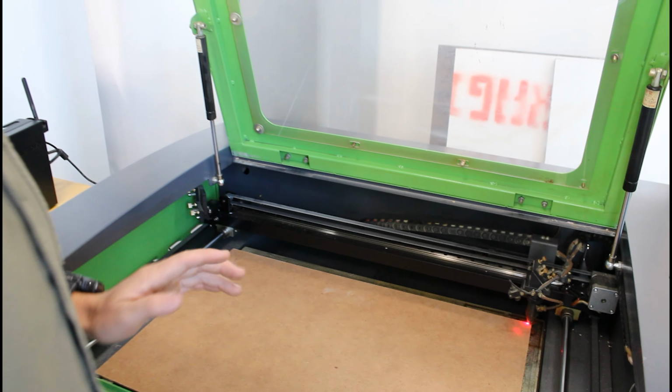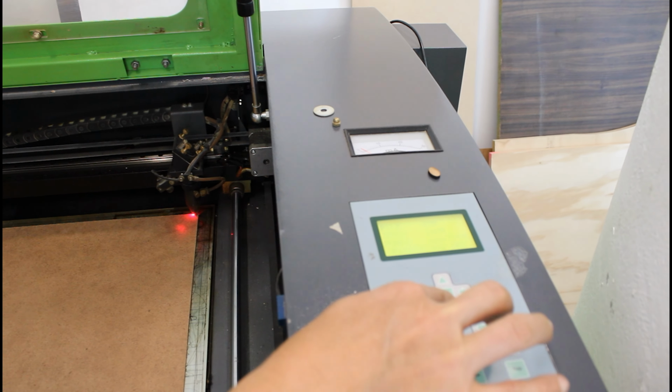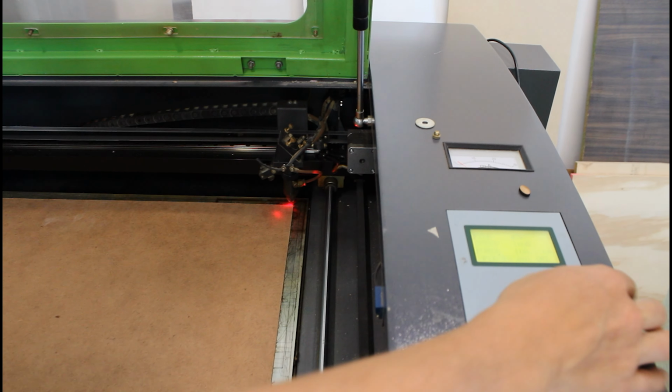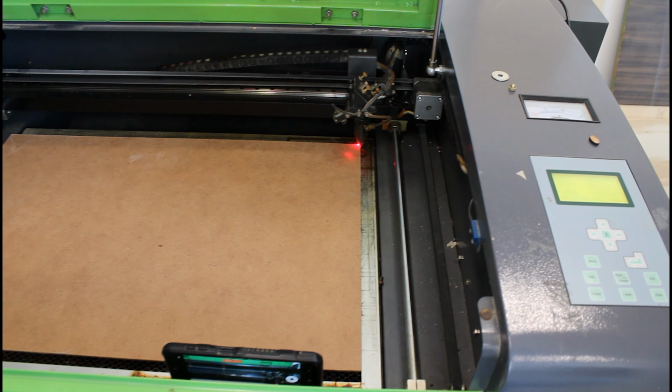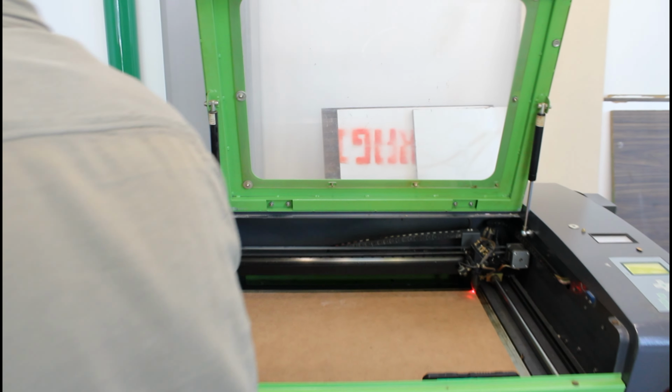Now I will adjust my zero or my home by moving the arrows. I want to start cutting right here. Okay? Then I'm gonna go to the computer and send the file that I'm cutting.